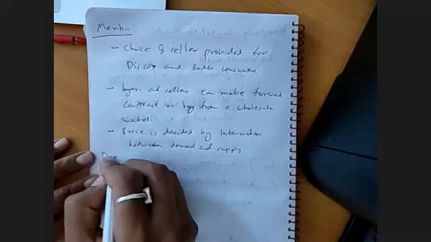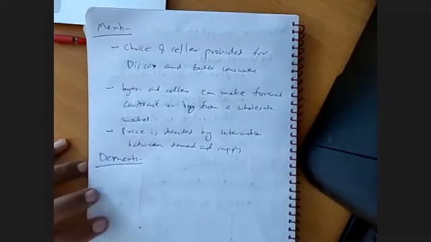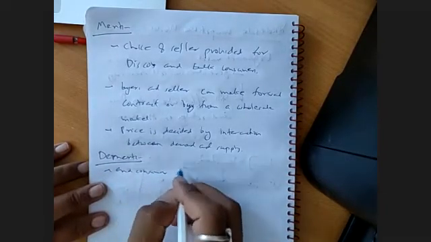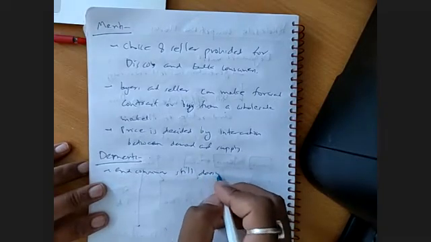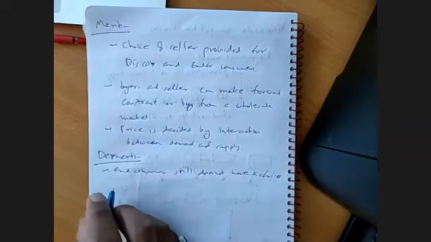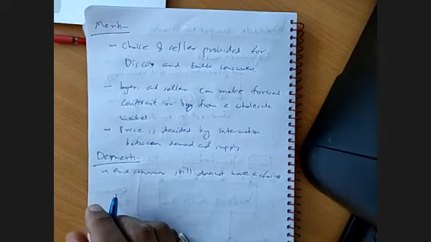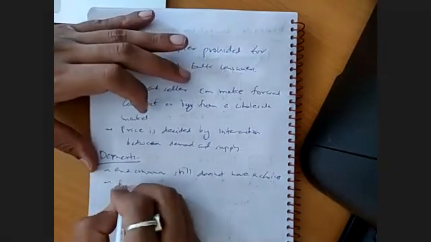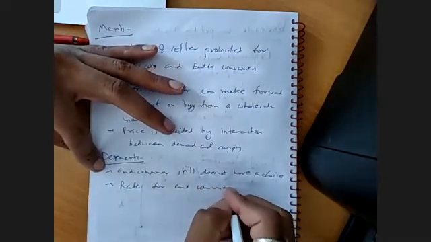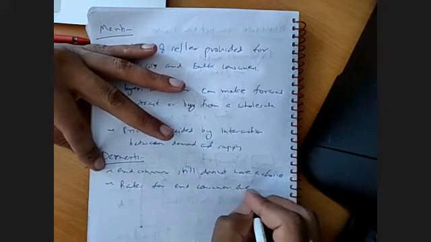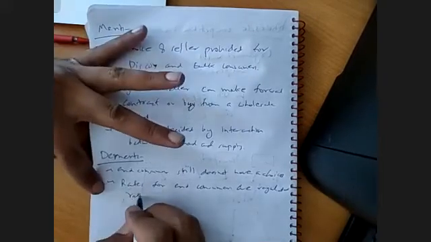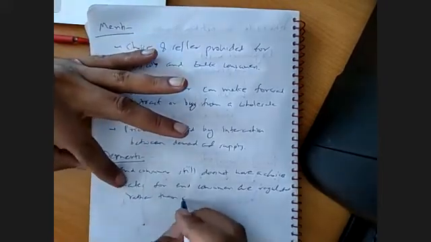Demerits are: the end consumer still does not have a choice. It buys power from the affiliated DISCOMs. Rates for end consumers are regulated rather than competitive.